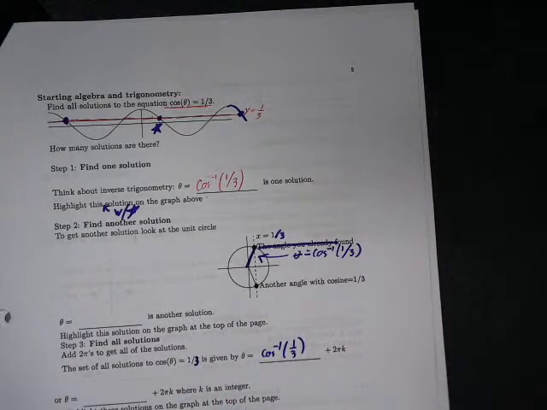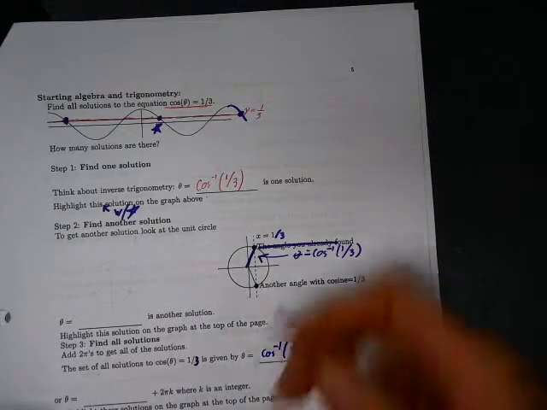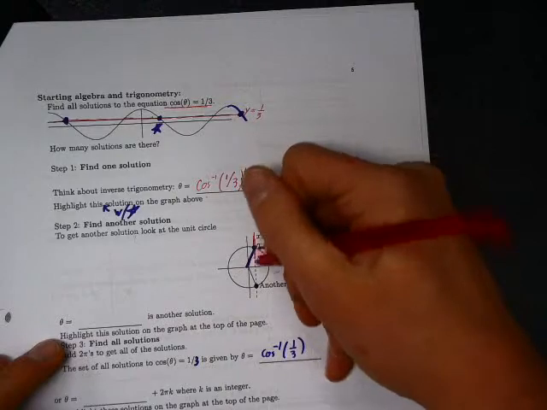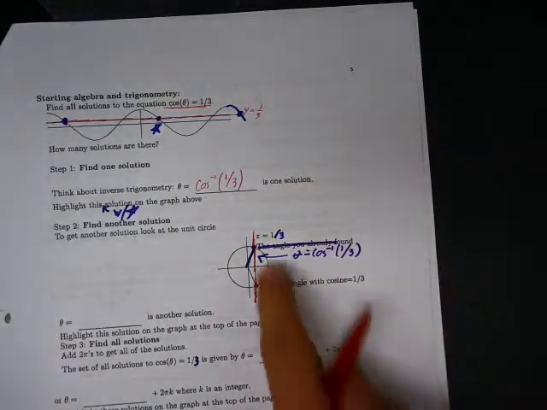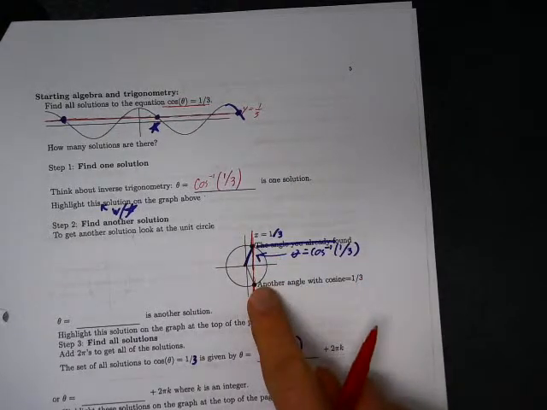And you see the other angle now, right? We're interested in cosine. Cosine is the x value. There's an x value of 1 third. There's a point of intersection. There's another one. How could you describe the angle that generates this point?